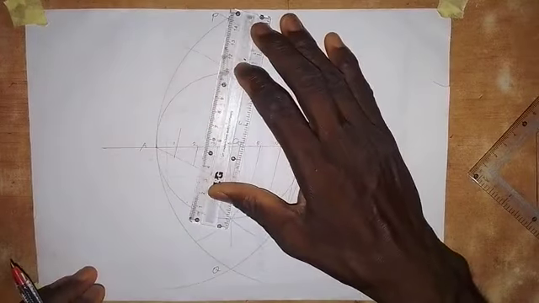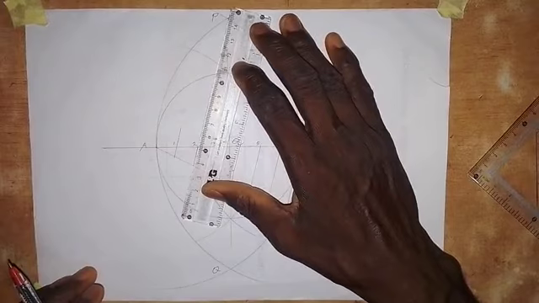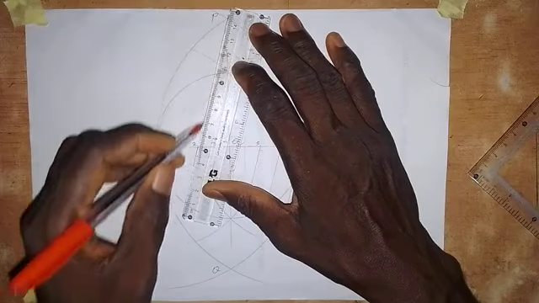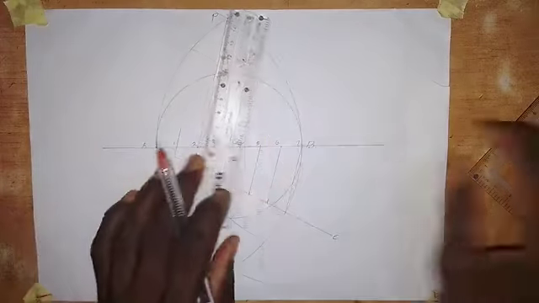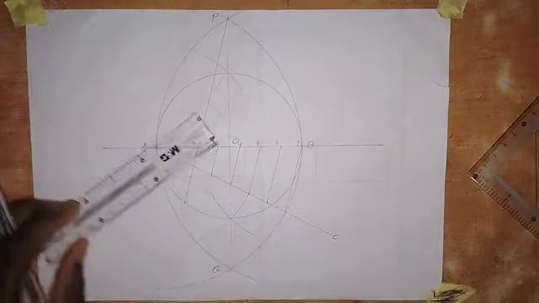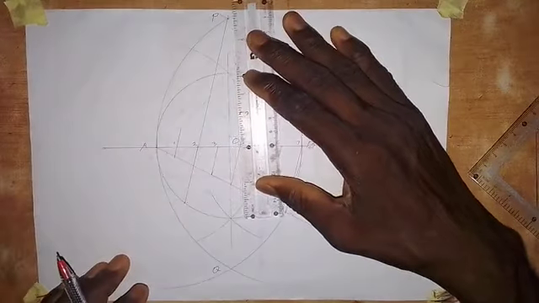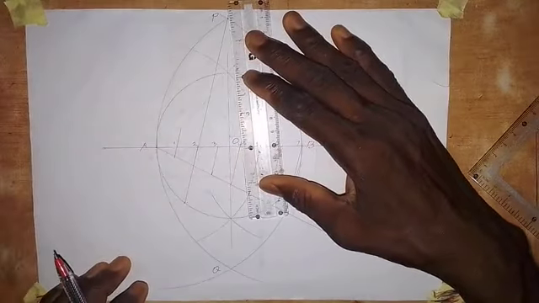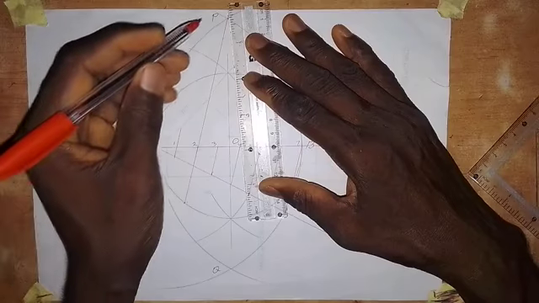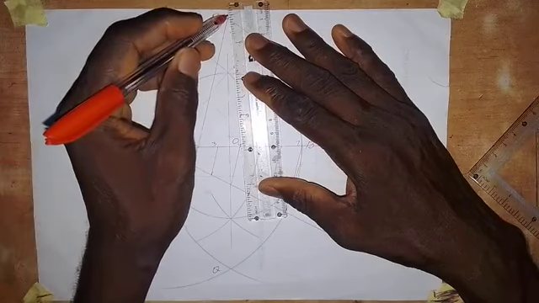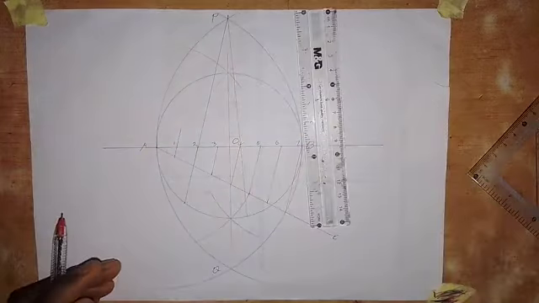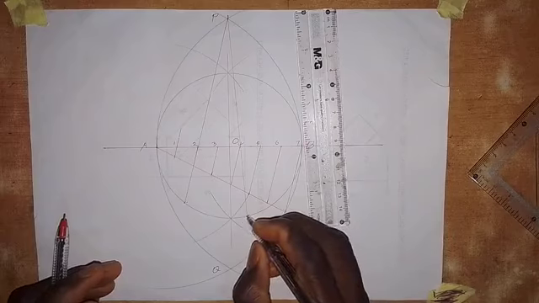Now, starting from here, set your ruler at point P and point 2 and draw the line like this. So it touches the circle at this point. Again, we draw from point P, passing through point 4. Set the ruler at point P, make sure you can see the point and point 4, then draw the line and let it touch the circle here. So we have this point again.